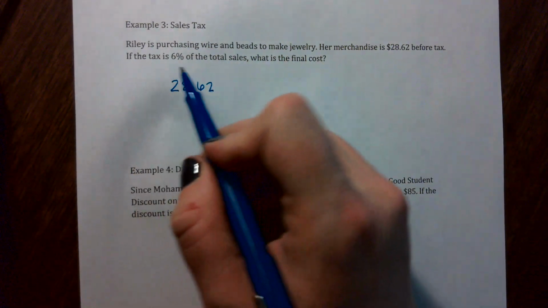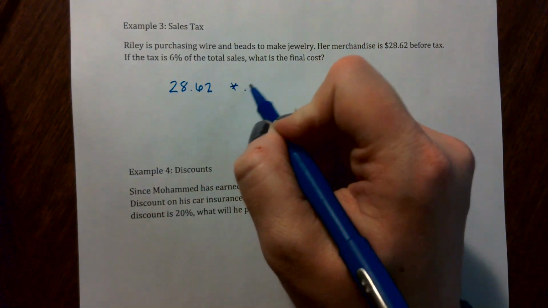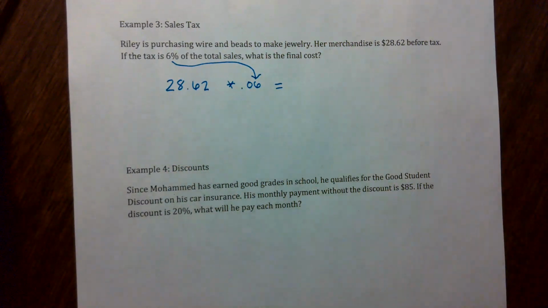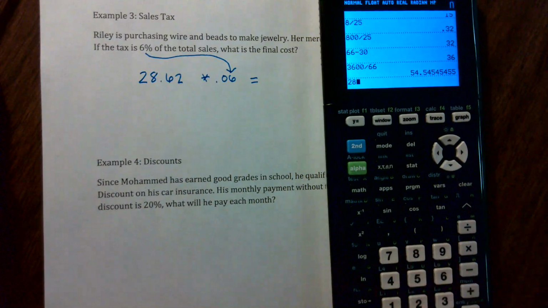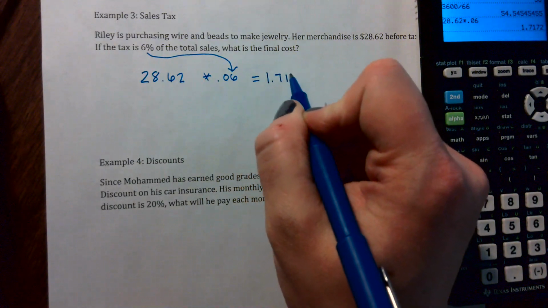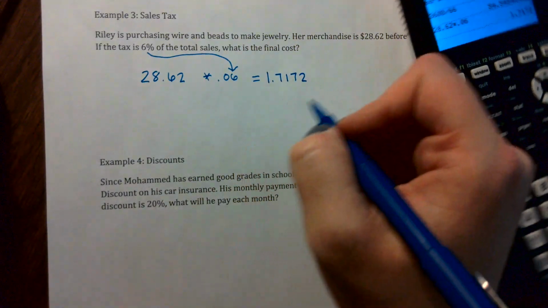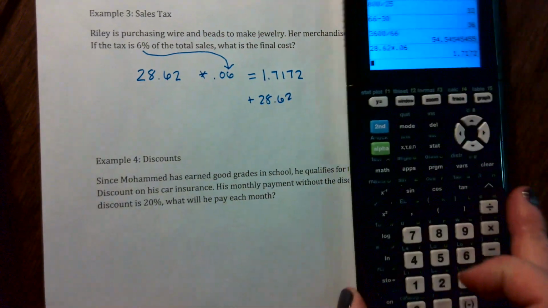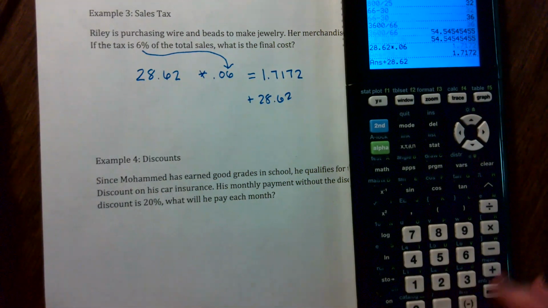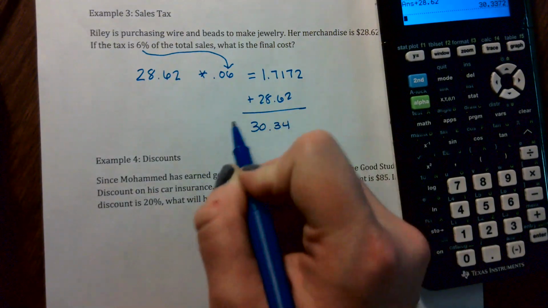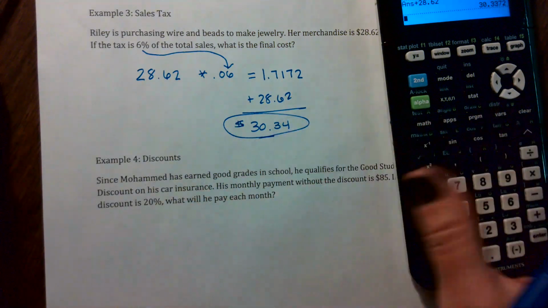Okay. So 28.62, you could just simply multiply it by 0.06. That's how you turn this into a decimal to get the tax. That gives $1.7172, and then add it back to 28.62 to get a total of 30.34. I'm going to round up.